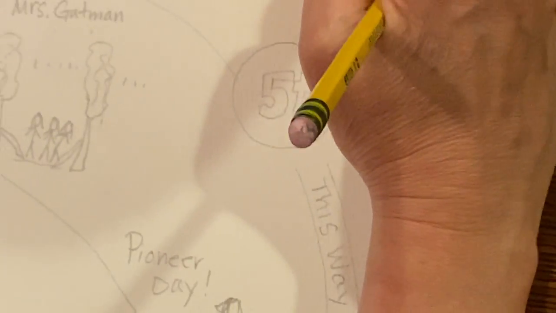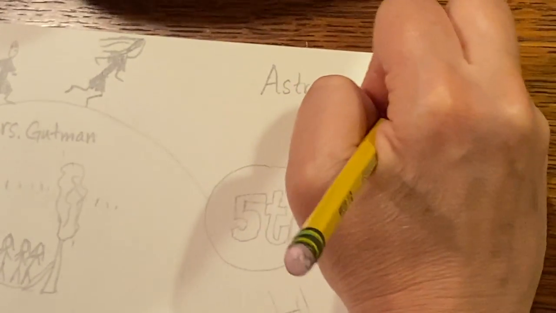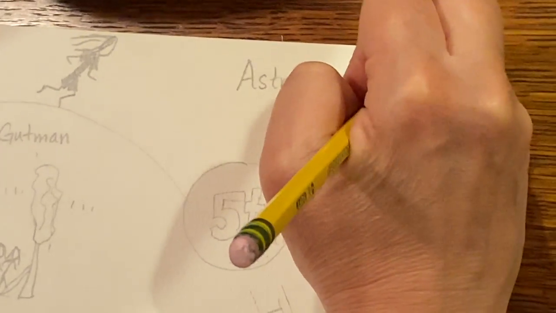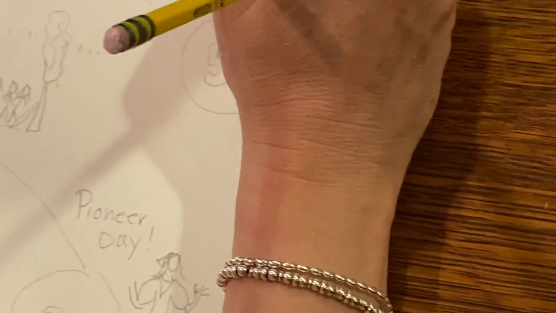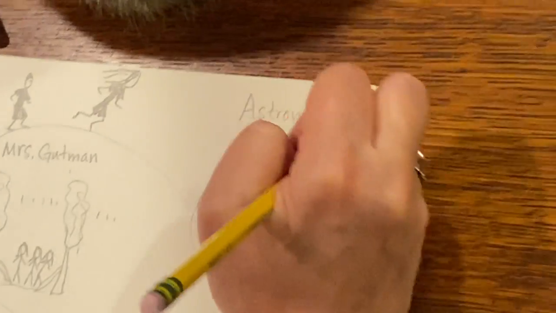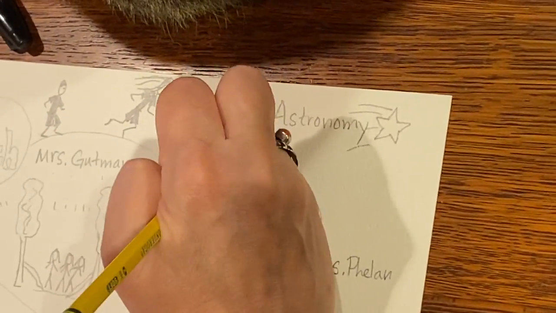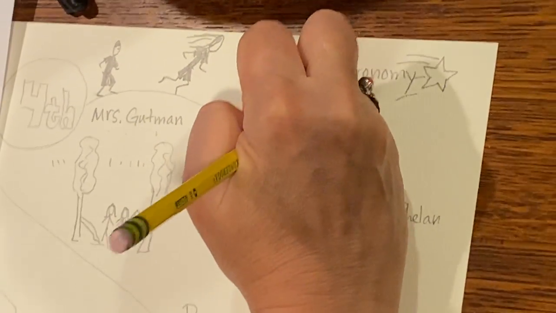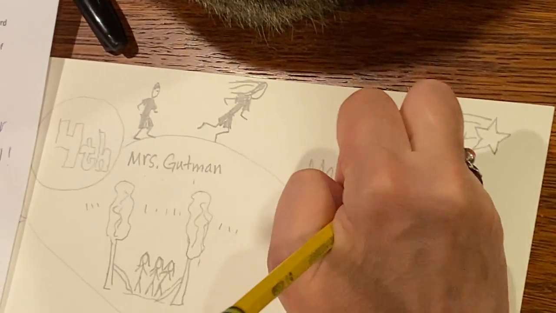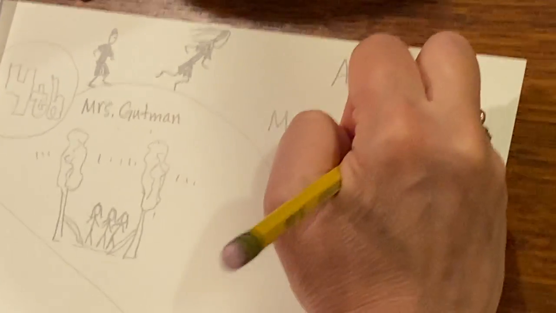We learned how to identify all these constellations and stars, and learned all these cool terms, and then marine biology. So cool.